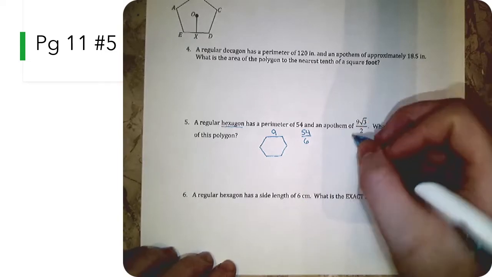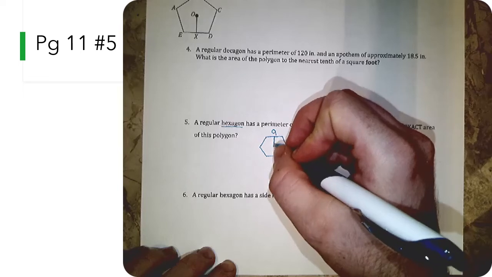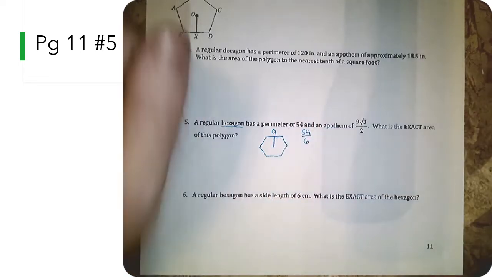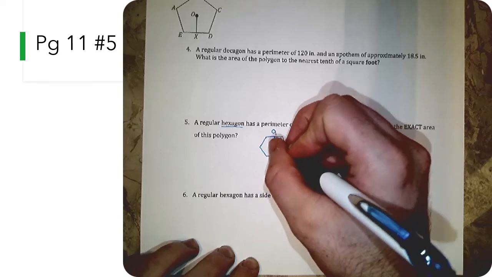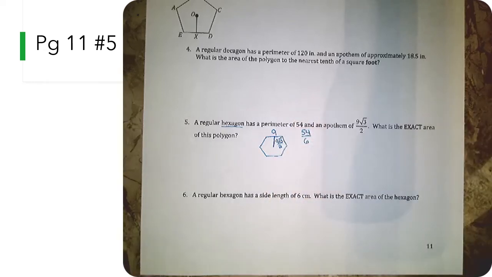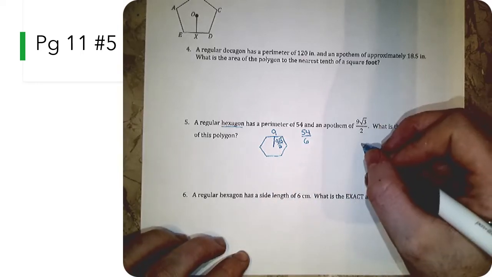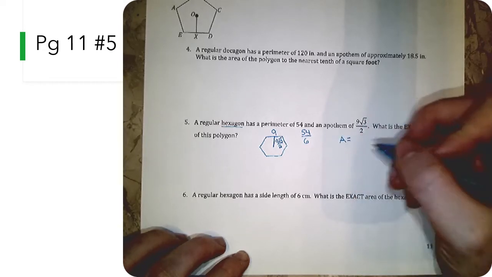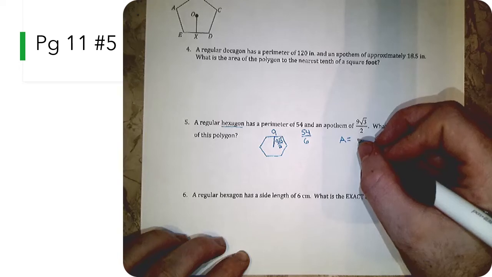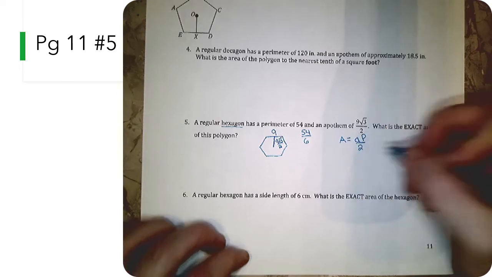Now, an apothem is a line that goes from the middle and touches one of the sides. So the apothem here is the 9 square root 3 over 2. So if I'm trying to find the area of a polygon, the area equals A times P over 2.